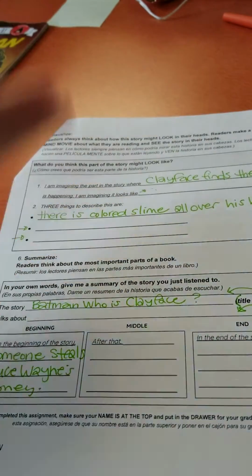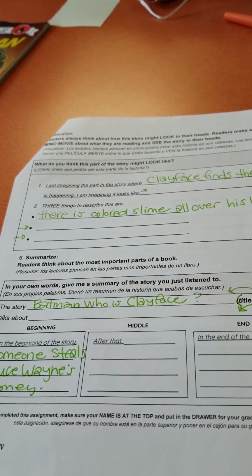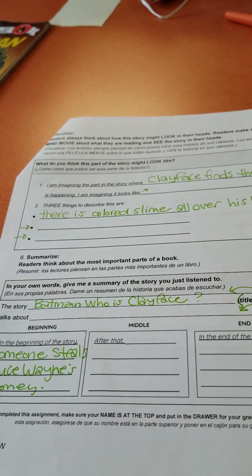Okay, once you've finished all of these, you are done with your listen and respond. Make sure your name is on it, and please turn it in to me. Then you can work on, if you have any word work needed to be finished, you can work on that. If you are done with everything, you can do Lexia or IXL.